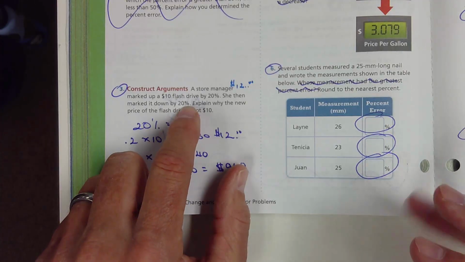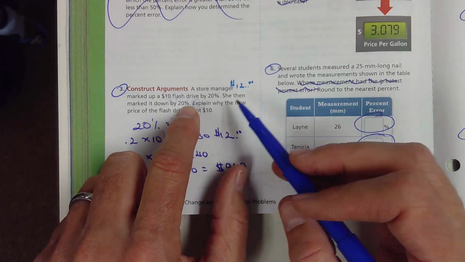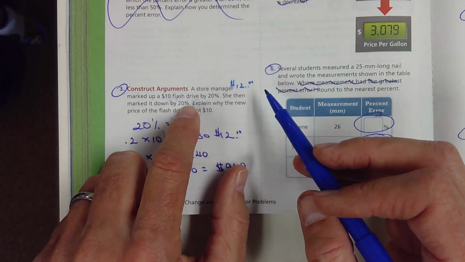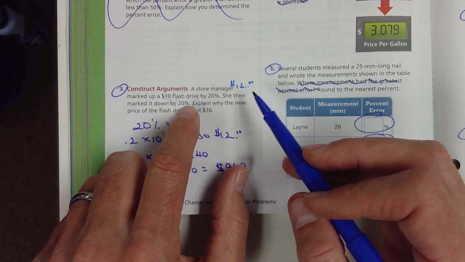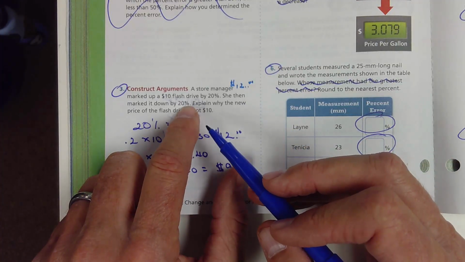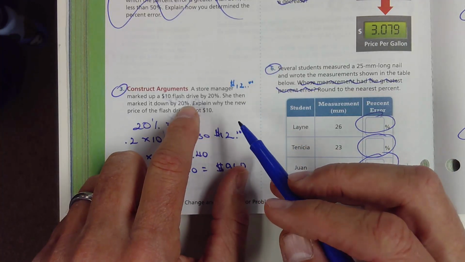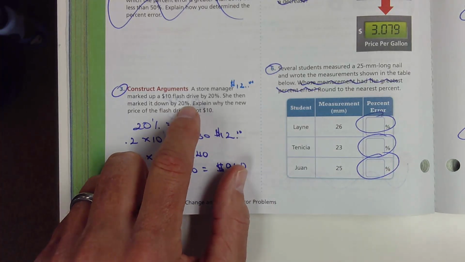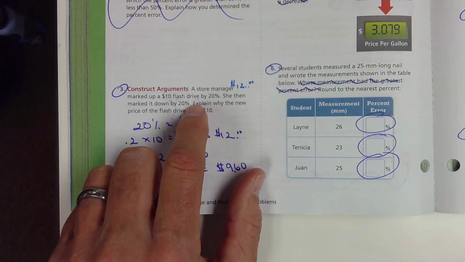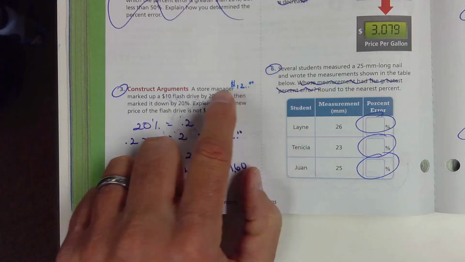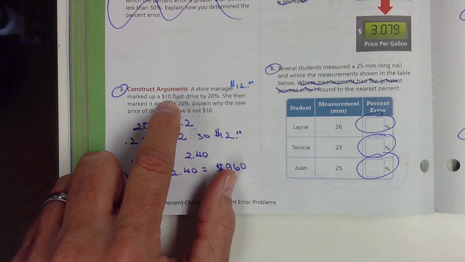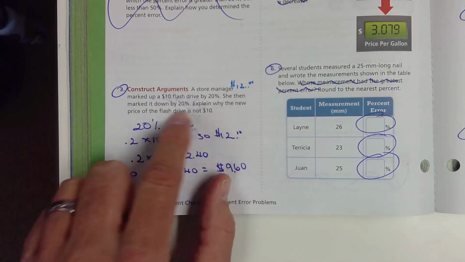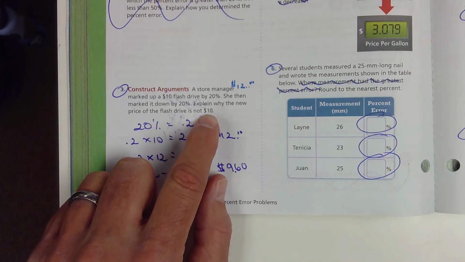So you wouldn't think, well, it went up 20%, that's 12, and now I'm going to go down 20%. It's going to be back to 10. It doesn't work that way, because when she marked it down by 20%, it's marking it down by $12, not by the $10. And so explain why the new price of the flash drive is not $10.